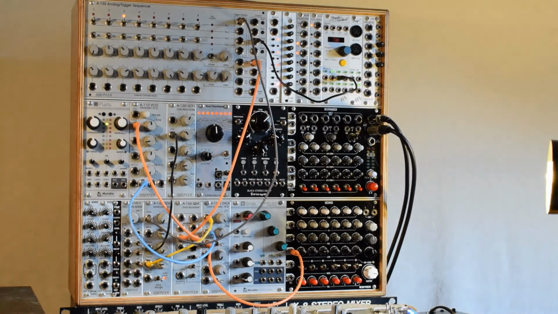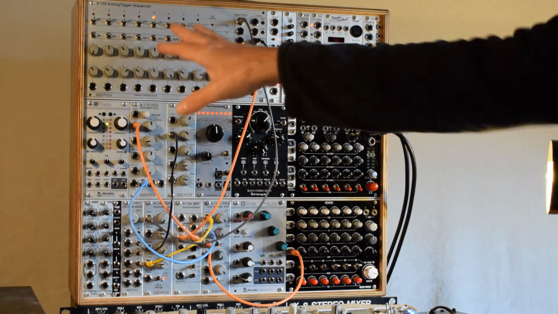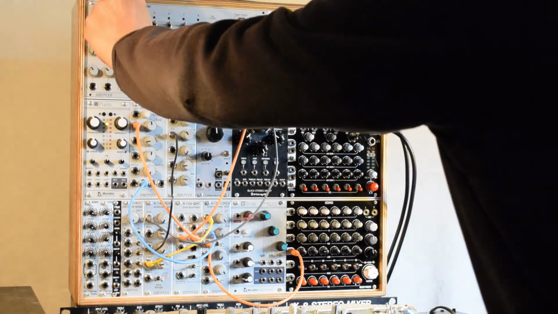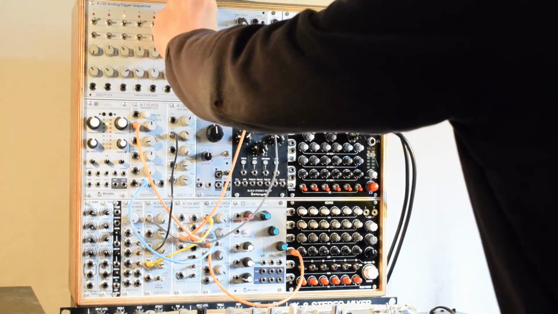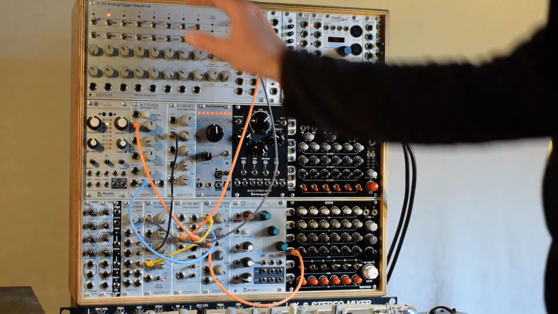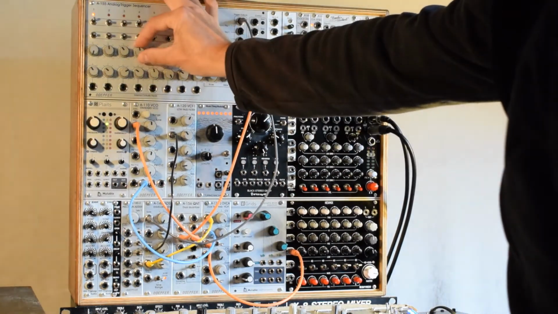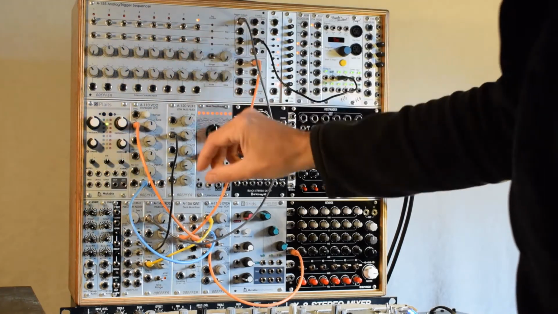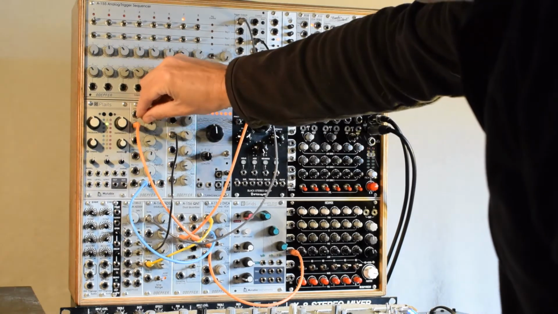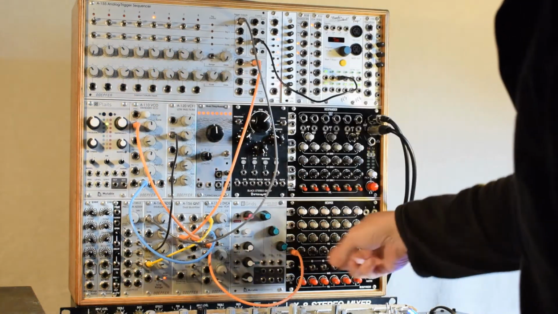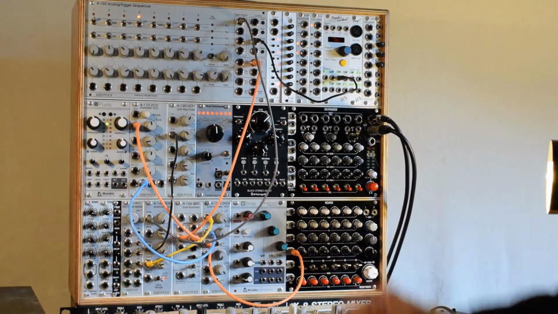So that's a minor 7th there. So that's how we get our notes into... and that's how you can hopefully hear I've got a nice repeating bass pattern.